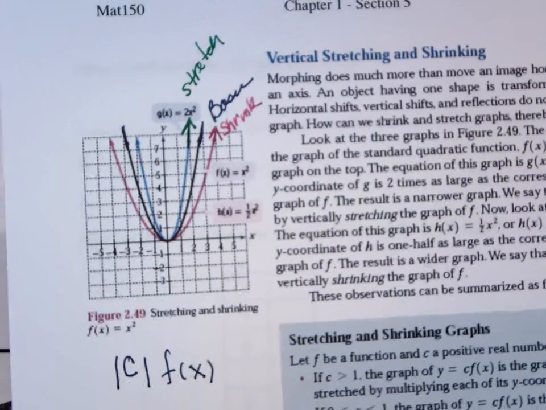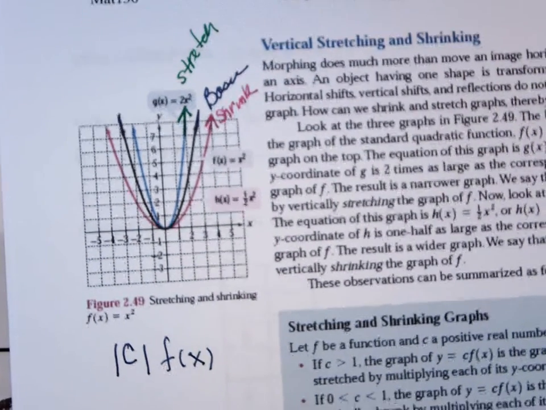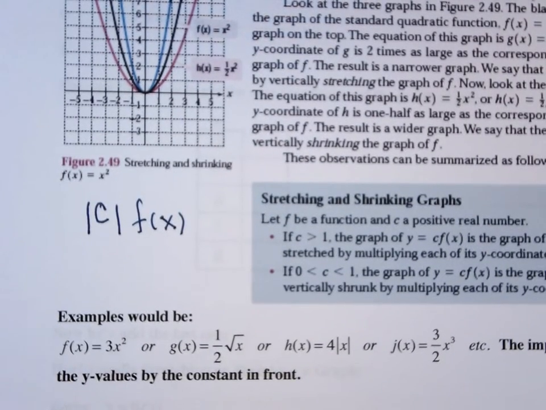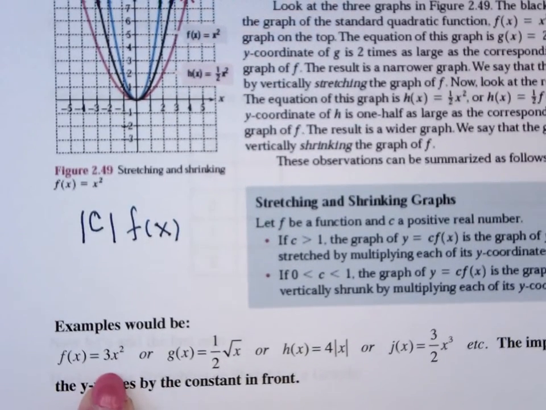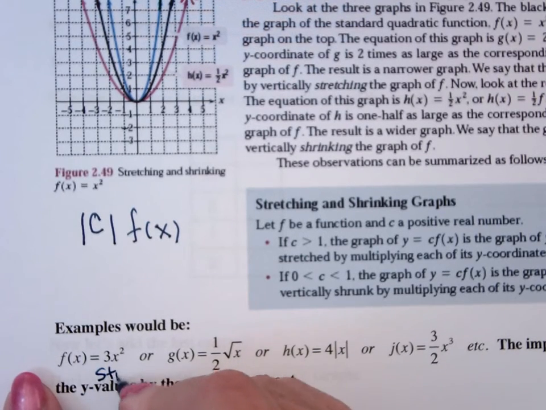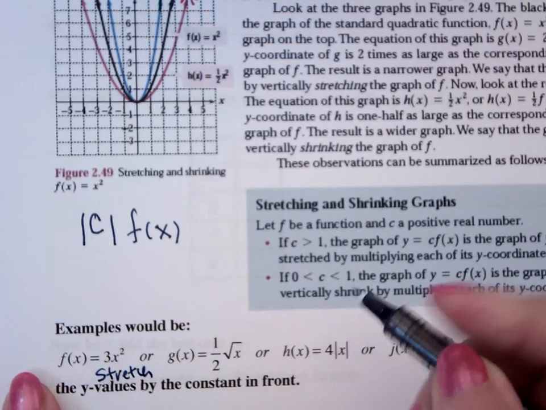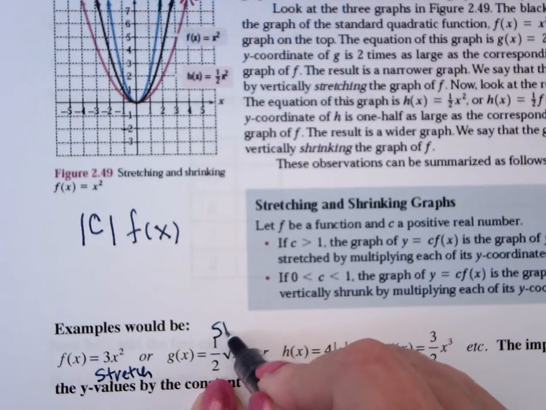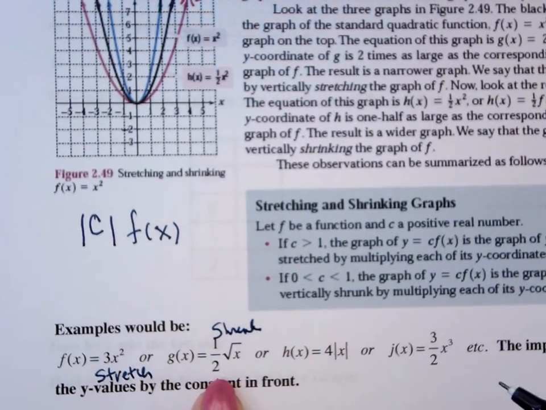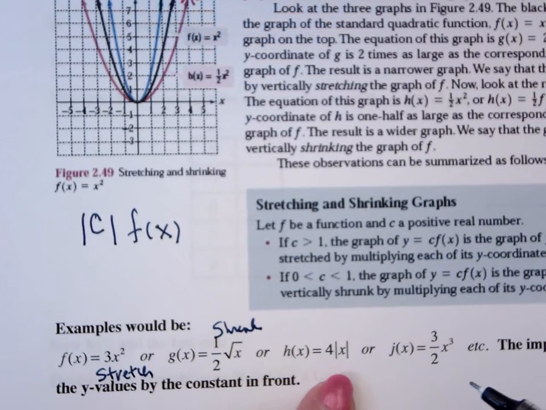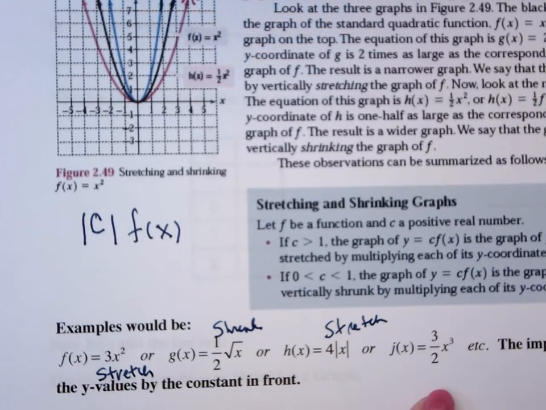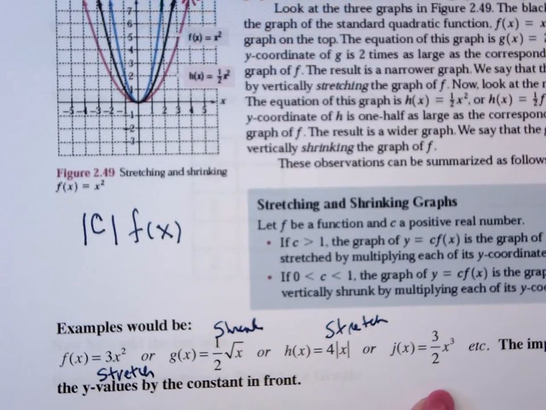Okay? So if I'm taking a look at this, the examples would be 3x squared. Stretch or shrink? Stretch. 1/2 square root of x. Stretch or shrink? Shrink. Because it's smaller than 1, right? Making the Y value smaller. 4x. Stretch. 3/2 x cubed. Stretch because it is 1.5.